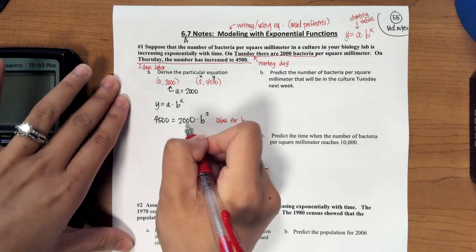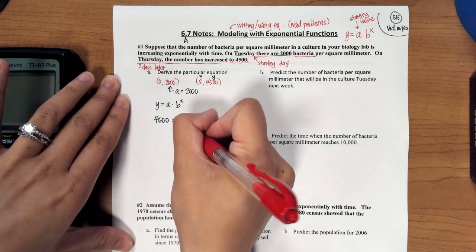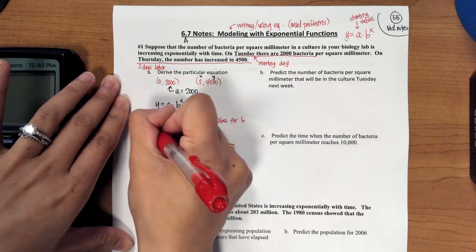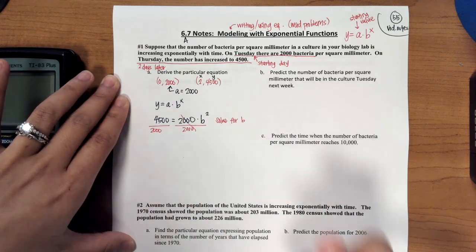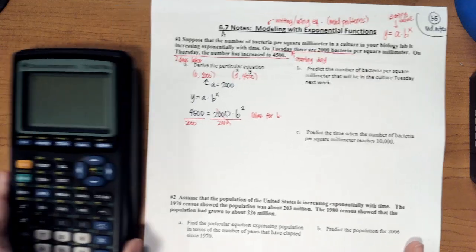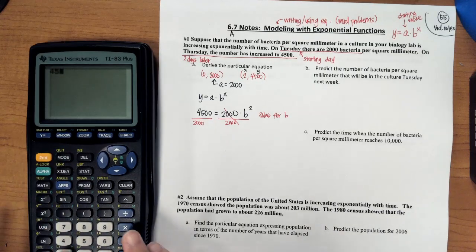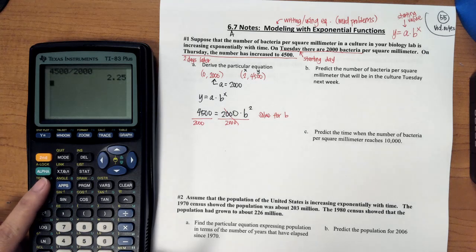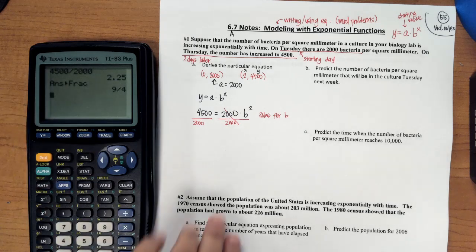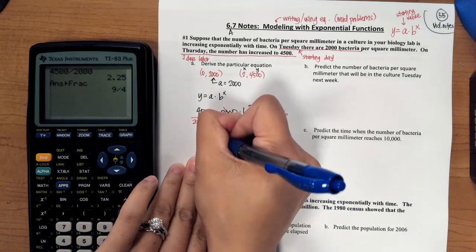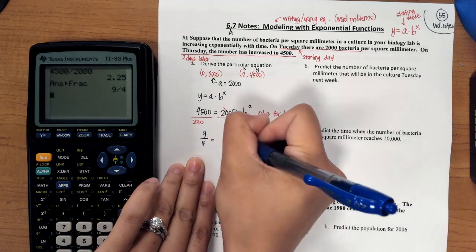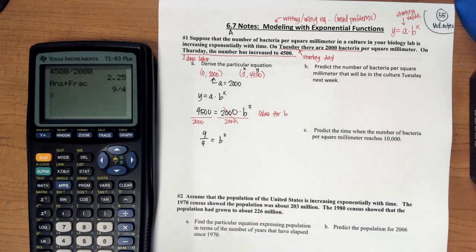Okay, so we're going to divide by 2,000 on both sides. I'm going to use the math function on my calculator to reduce my fraction. Okay, it's 2.25, which is 9 over 4. So 9 over 4 equals b squared.